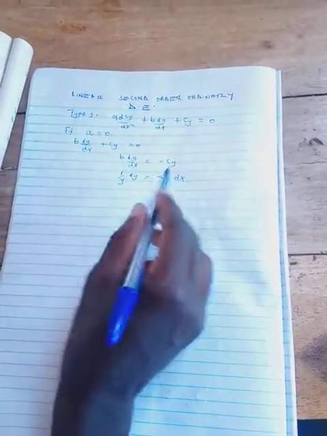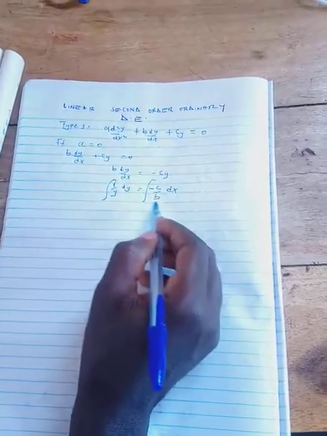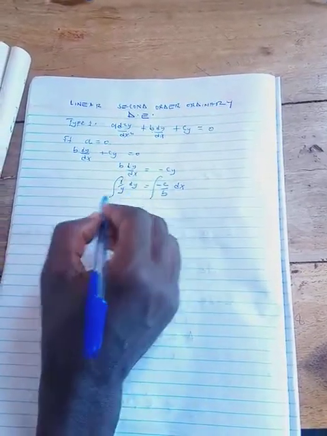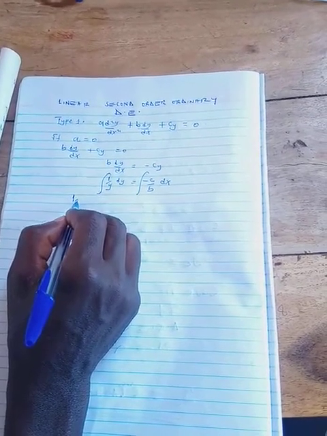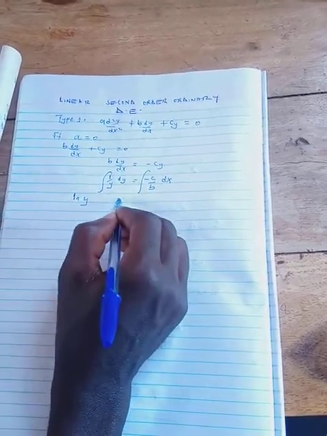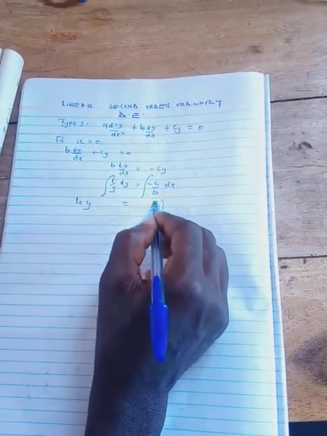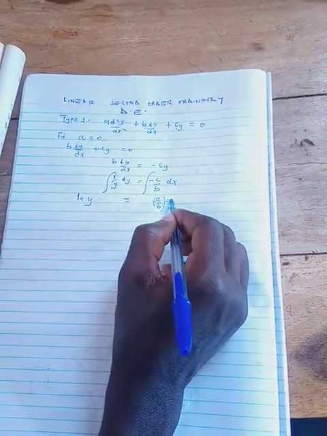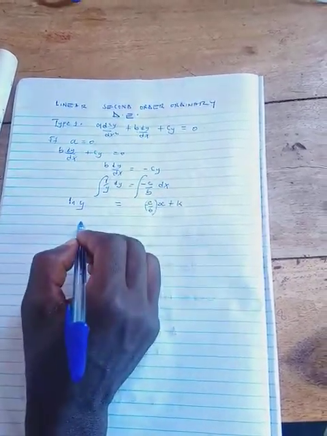So when we integrate this, using separating variables, we know that the integral gives ln of y equals negative c over b times x plus a constant.